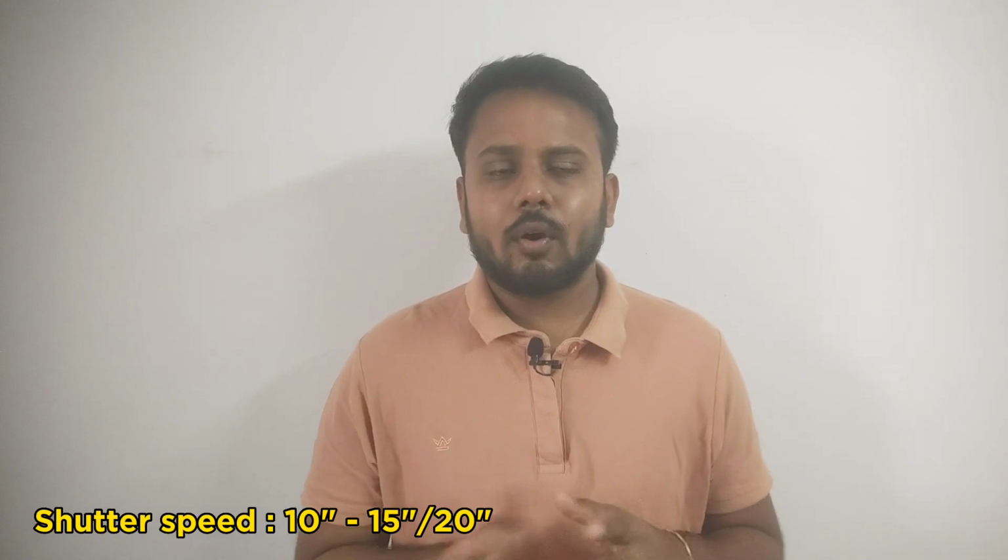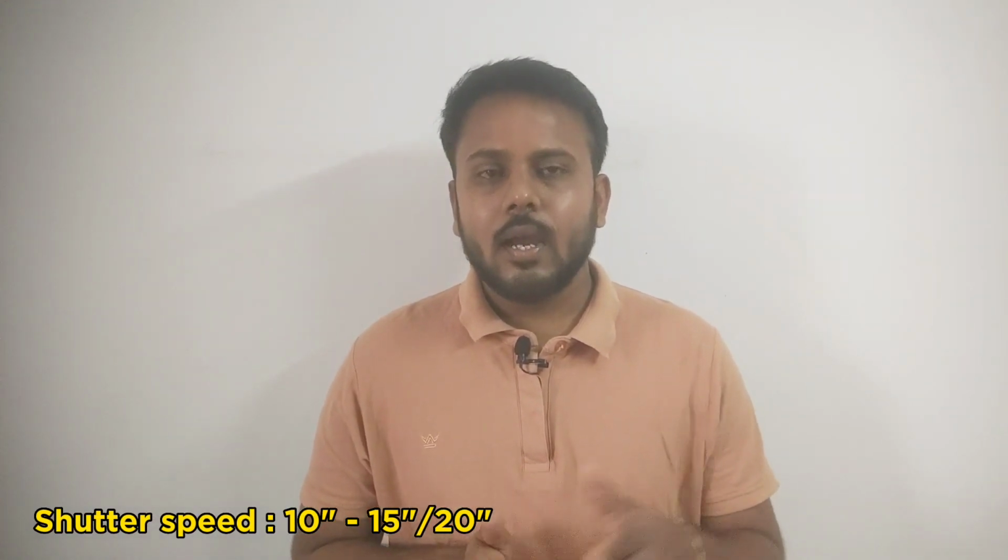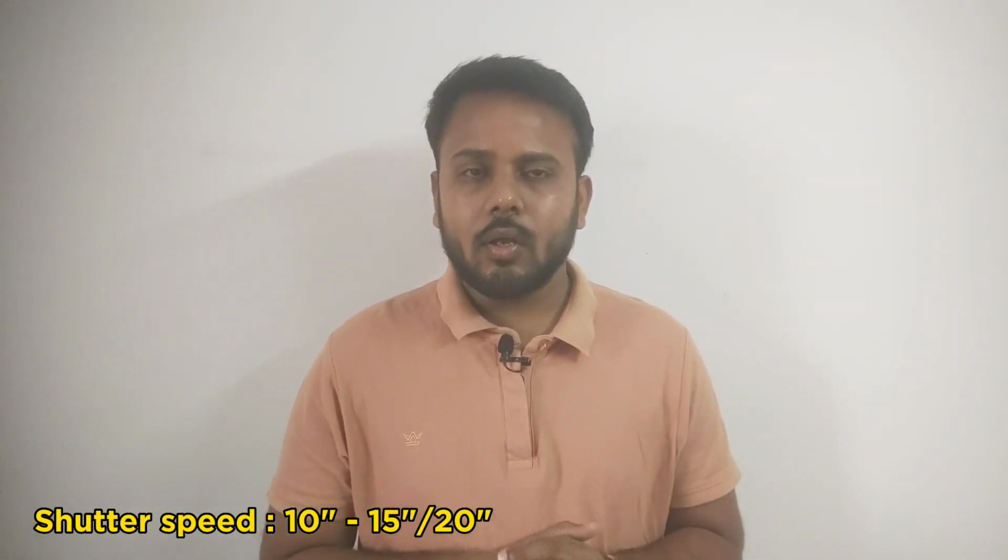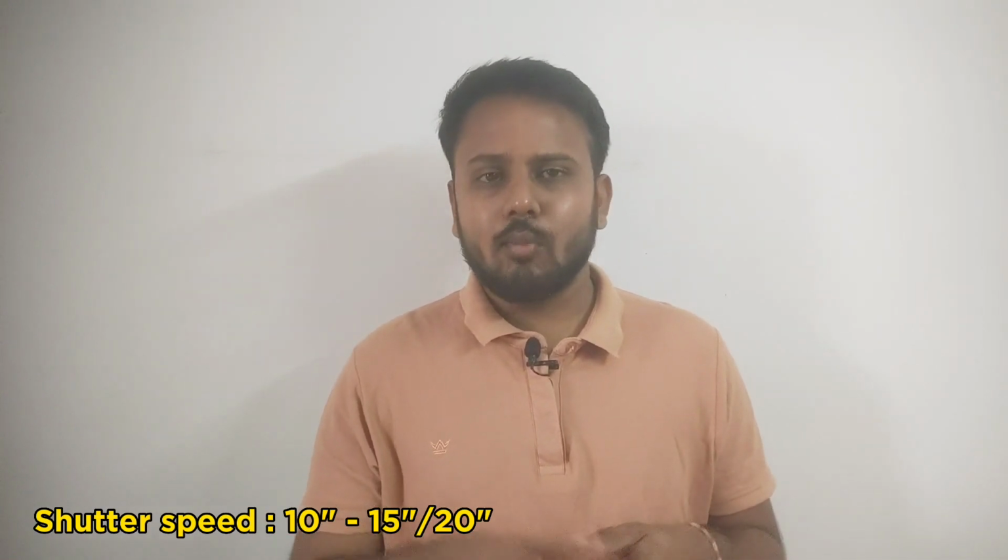Now let's see the light polluted skies. For light polluted skies, I am talking about Bortle 5 and Bortle 6 and Bortle 4 also. For Bortle 4 and Bortle 5, you can try these settings. The shutter speed can be set beginning with 10 seconds and going up to 15 seconds. You can still go up to 20 seconds in Bortle 4, because I have photographed the Milky Way from Bortle 4 and I have used a shutter speed of 20 seconds.